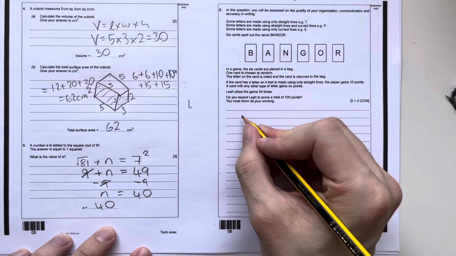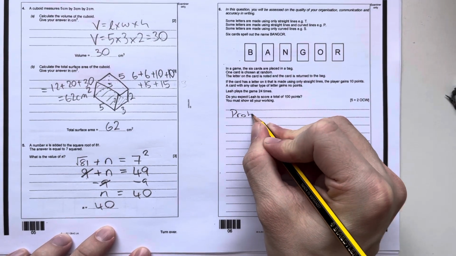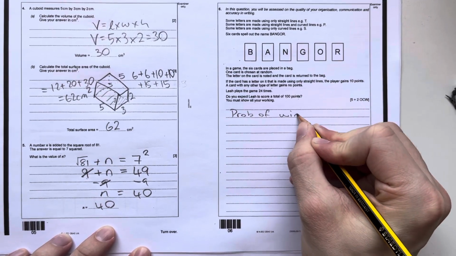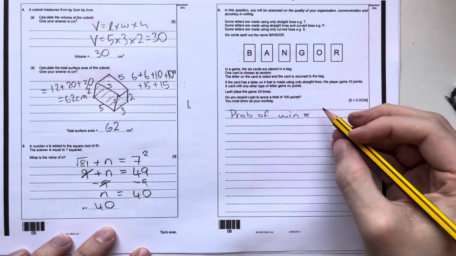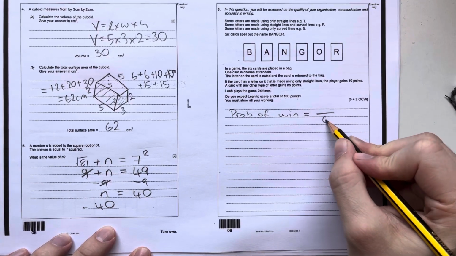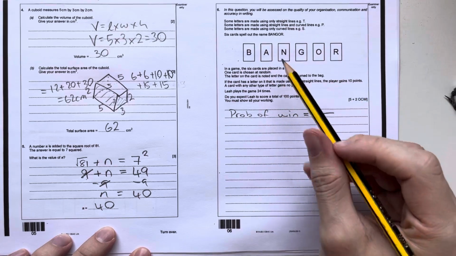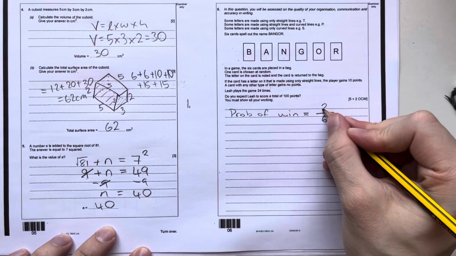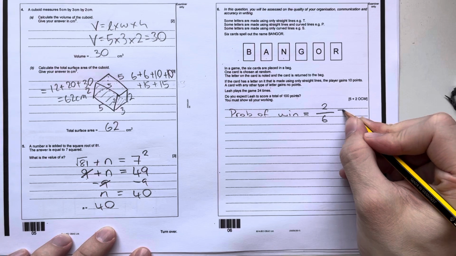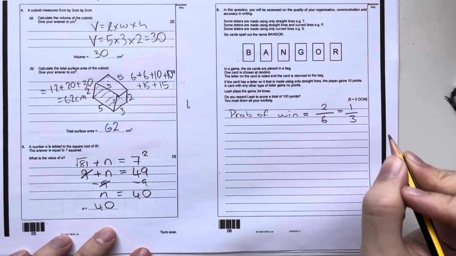So there are 6 cards in total, so probability of a win, and you need to articulate this because it's an OCW question. So it's out of 6 because there are 6 cards, and a win is any letter with a straight line. So that would be A and N. So it's 2 out of 6. The probability of a win is 2 out of 6, which is 1/3.